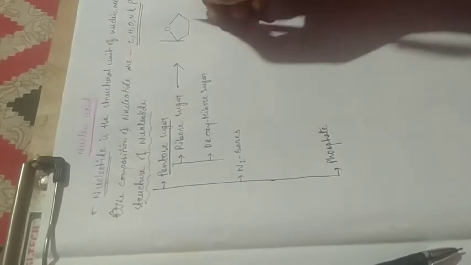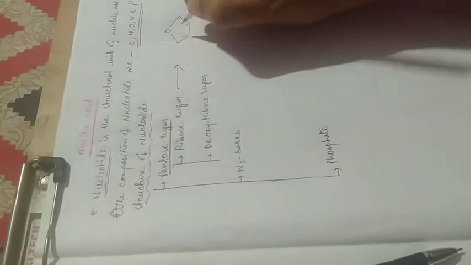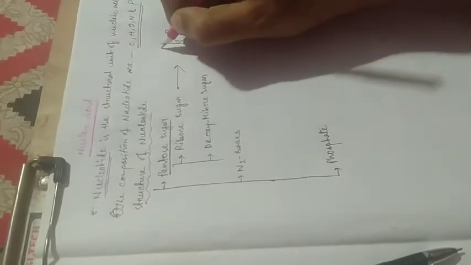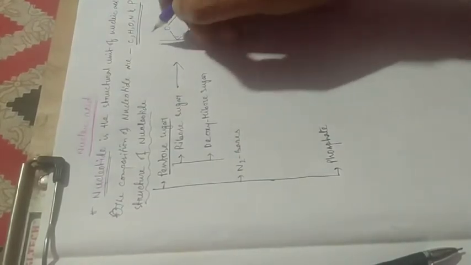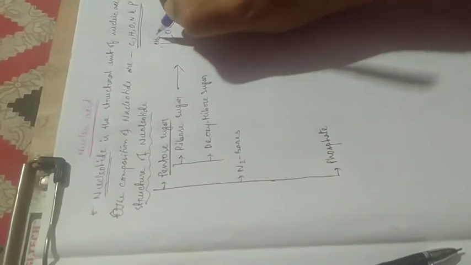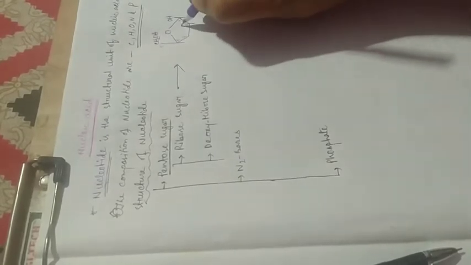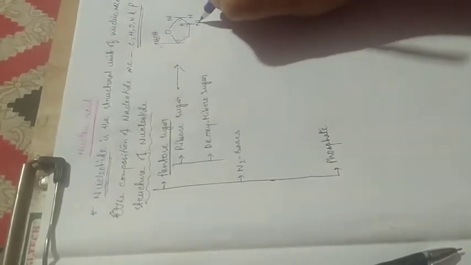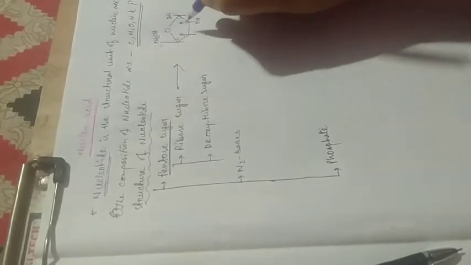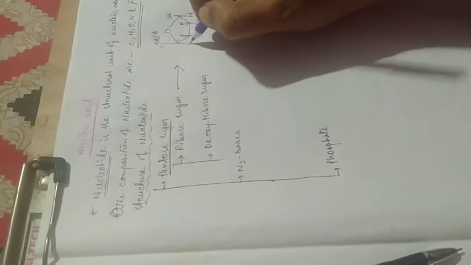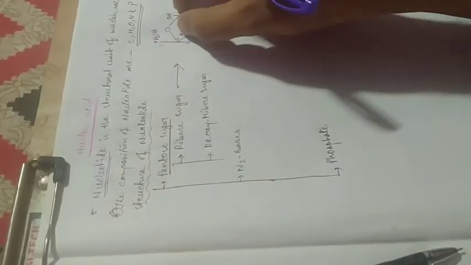Here the fifth group is CH2OH. Here H, OH, H, H, OH, H, OH, H, CH2OH. So that is the structure of a ribose sugar.